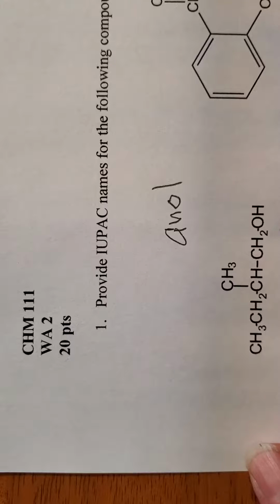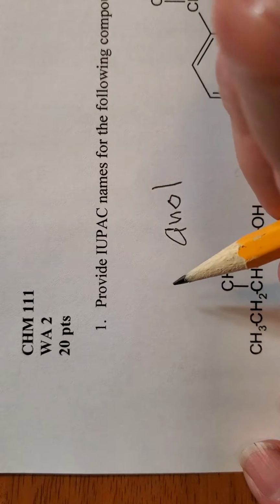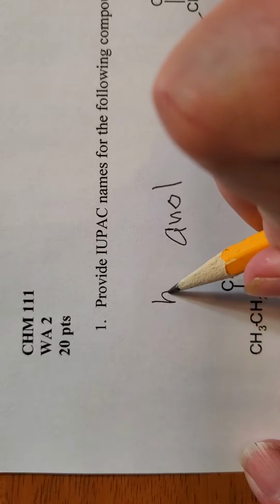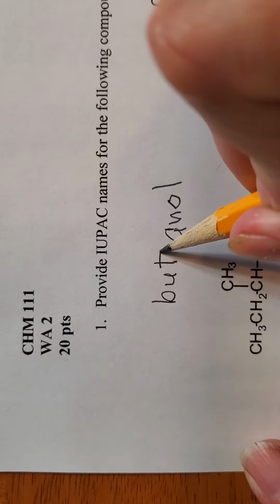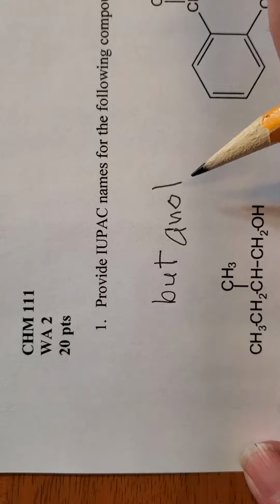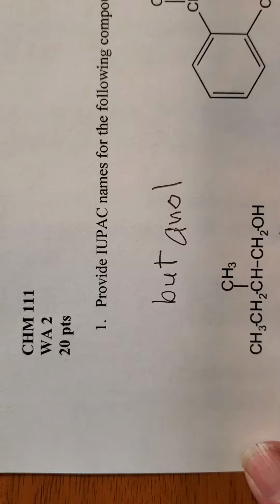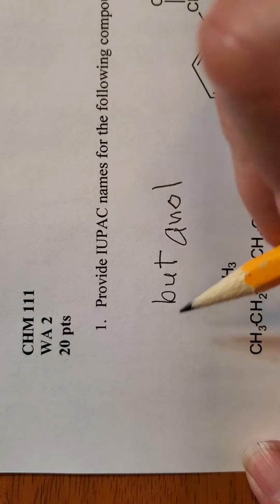Okay, longest chain, 1, 2, 3, 1, 2, 3, 4. So that's going to be but. So this is a butanol. We have to indicate where the OH is. It could be on this, so that's why we have to indicate where it is. So it's going to be on carbon number 1.